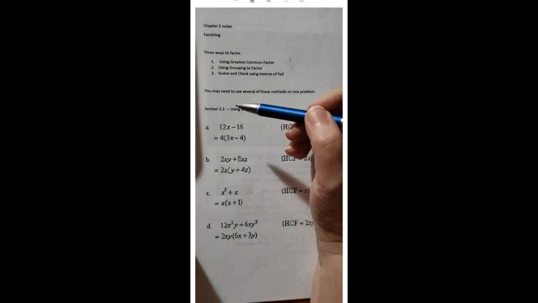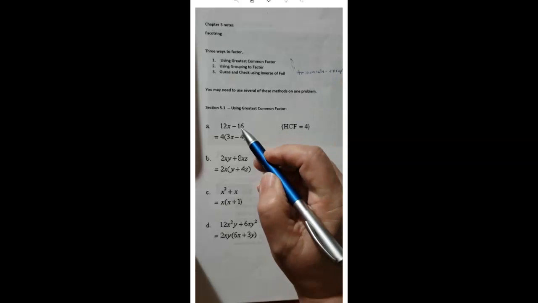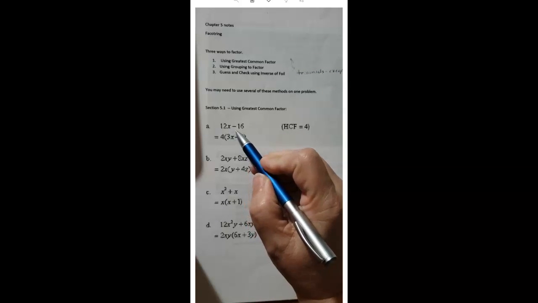And I know that by looking at the problem because I'm not going to be able to factor it by grouping. We'll talk about that. And it's not a trinomial because that method needs it to be a trinomial, with an exception, and this one doesn't fit the exception. So I know that I'm going to use the greatest common factor.